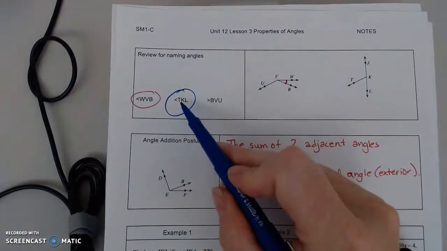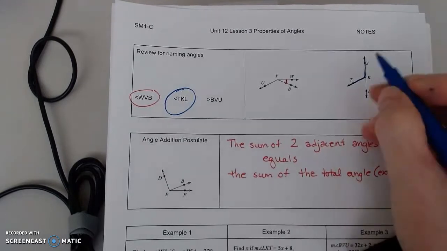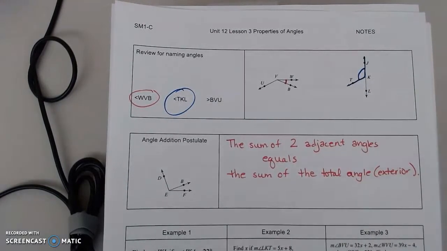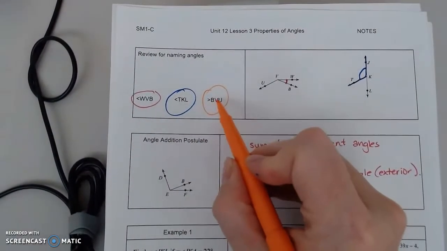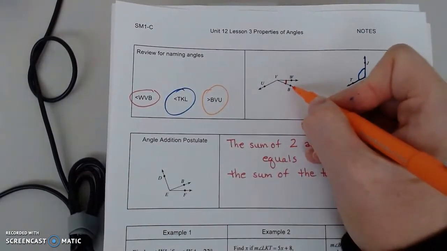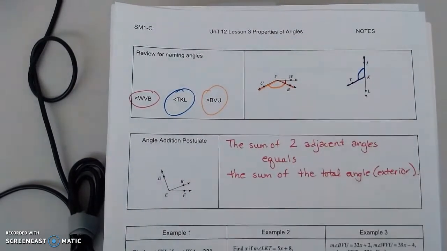Okay, let's do the second one. Blue. So TKL, so you'll find T to K to L. Whatever it outlines, this is the angle that we're referring to. And the last one I'll let be orange, BVU. So here's B to V to U. So I'm talking about that angle.